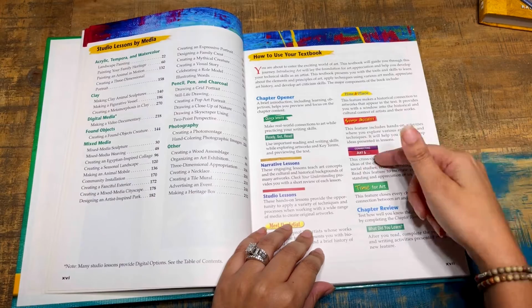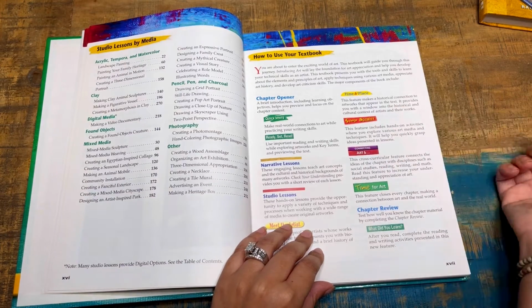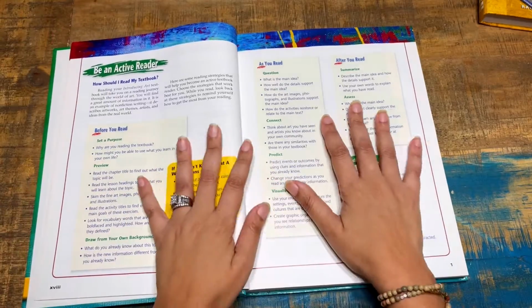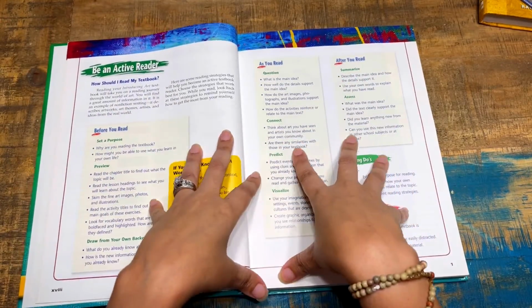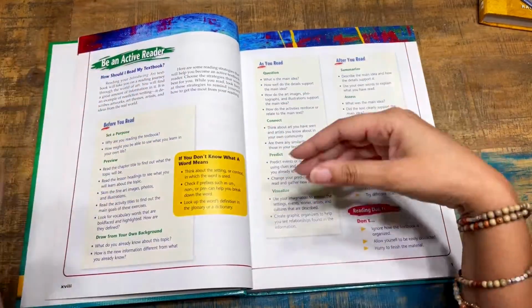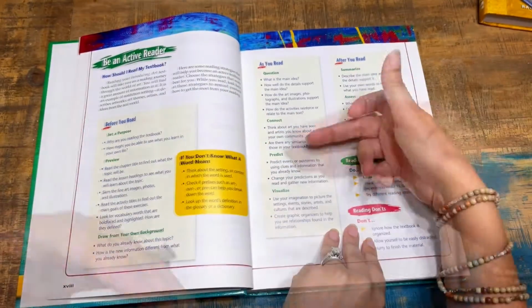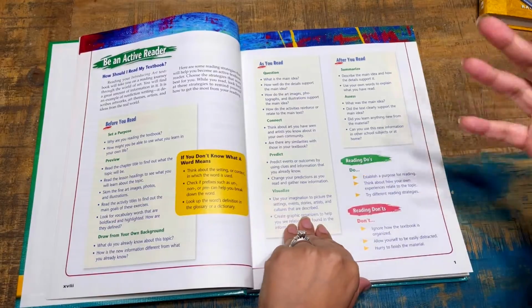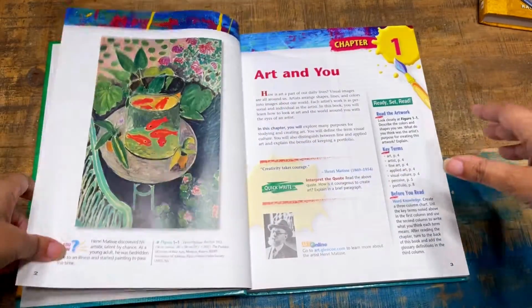I mean, even math, social studies, and all that stuff. Time for art, and then a chapter review. What did you learn? Then it goes over, again, this is written to the child, so what the expectations are, how to connect, predict, and visualize. After you read, summarize and assess, reading do's and reading don'ts. It has all that jazz.